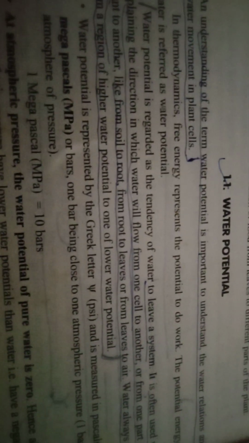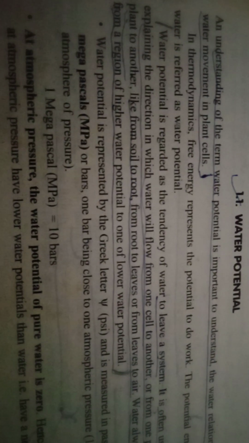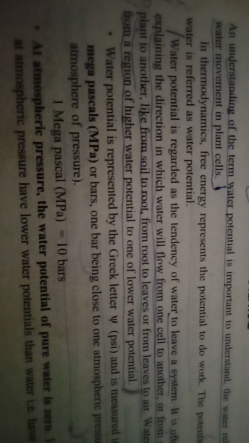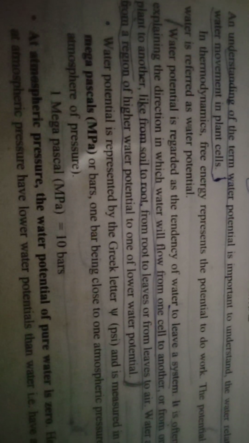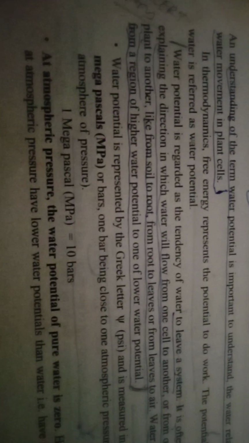Water potential is regarded as a tendency of water to leave the system, and it is often used while explaining the direction in which water will flow from one cell to another, from one part of a plant to another, like from soil to root, from root to leaves, and from leaves to air. Water always moves from a region of higher potential to lower potential.